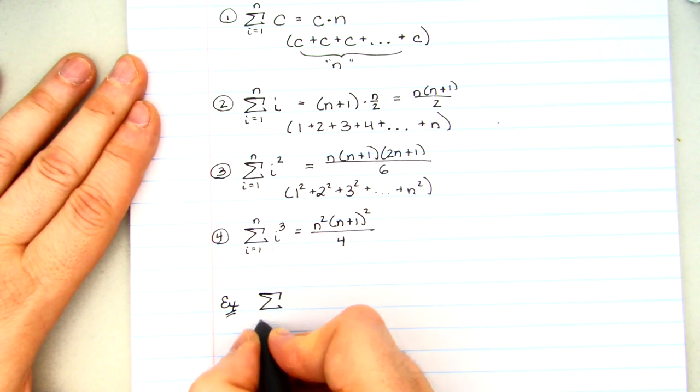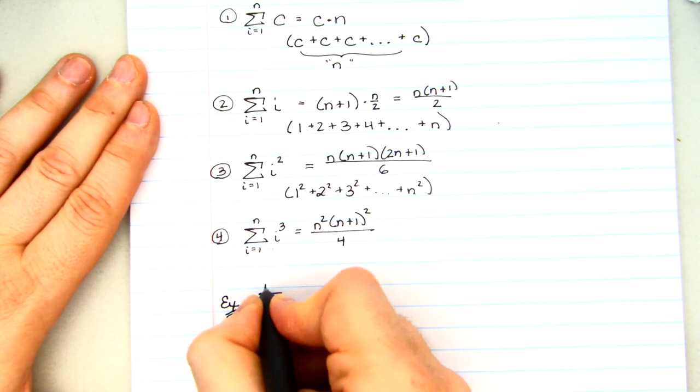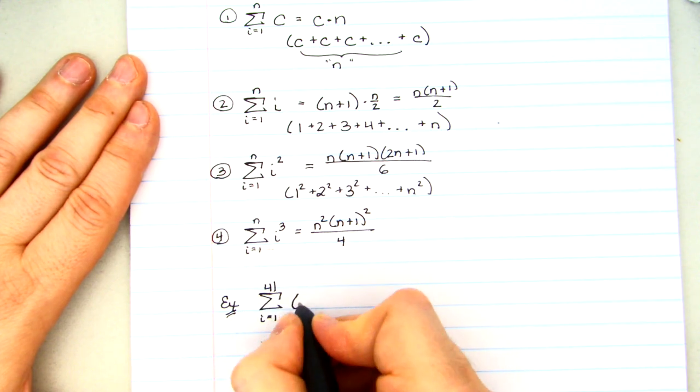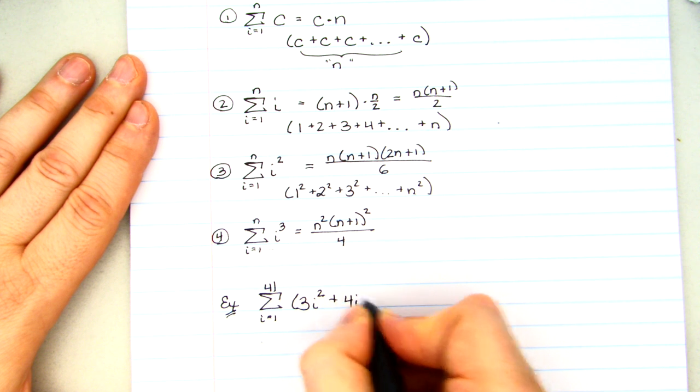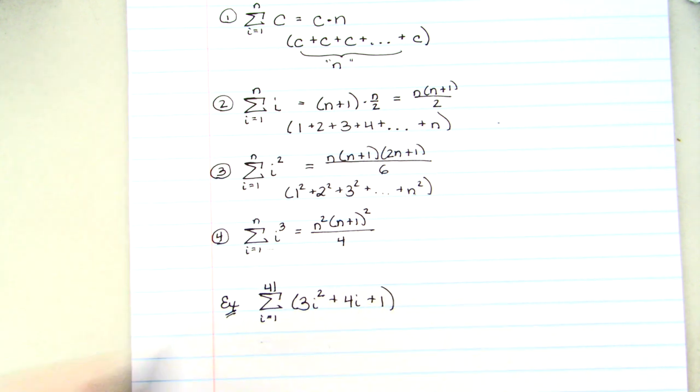And what I want to do now is use our properties of sigma notation along with these special sums to try to figure out this thing, which would be an absolute pain to do by hand. Plug in 1, plug in 2, plug in 3, plug in 4, plug in up to 41. That would take you a long time. Our formulas can help us get there faster. So we're going to do the sum as i goes from 1 to 41 of 3i squared plus 4i plus 1.